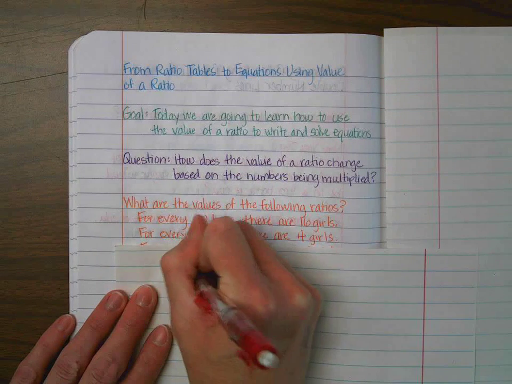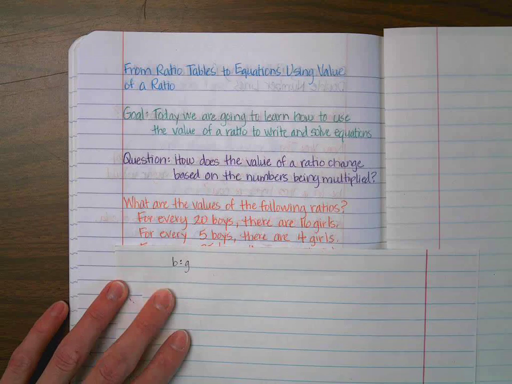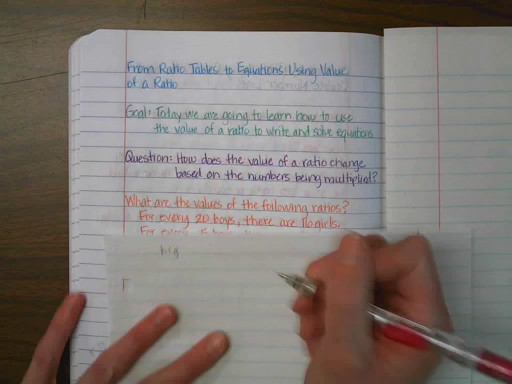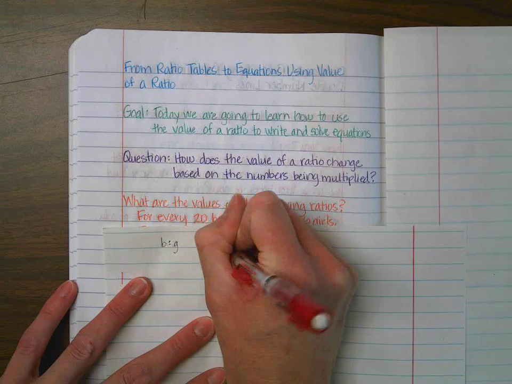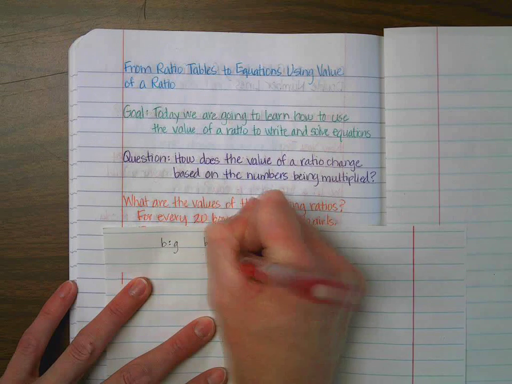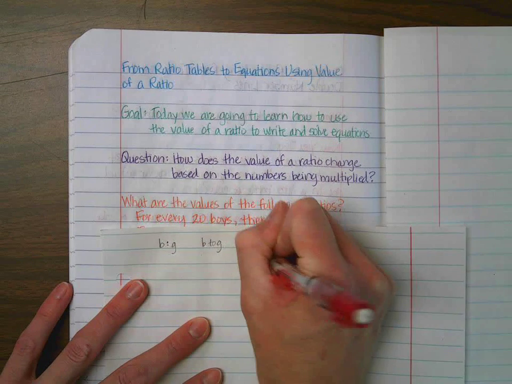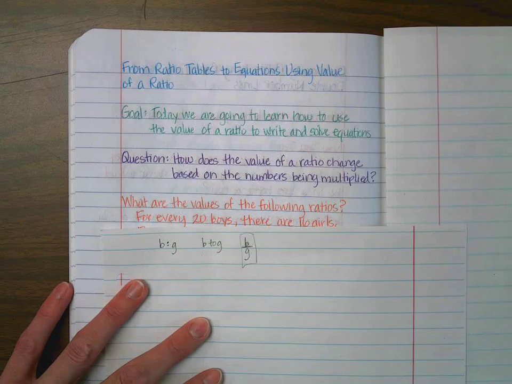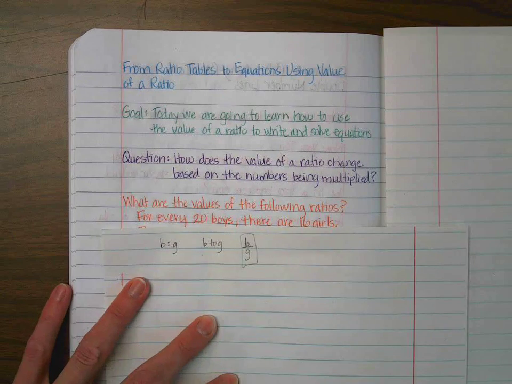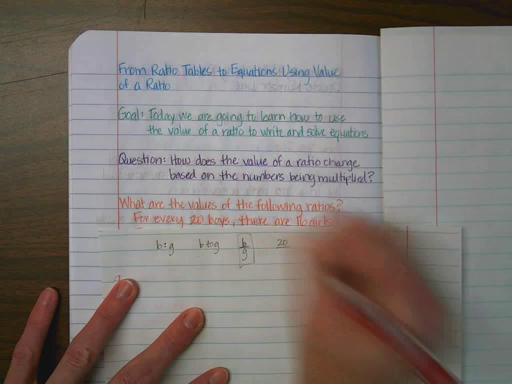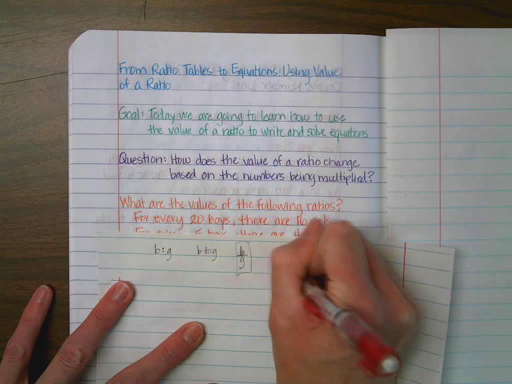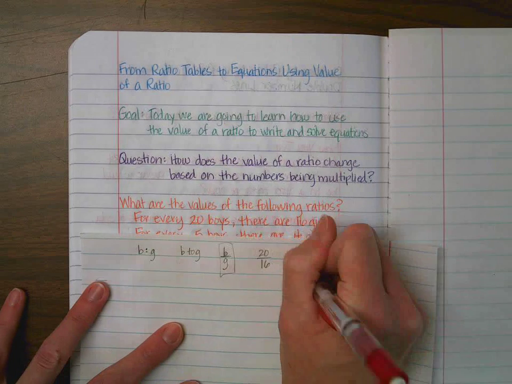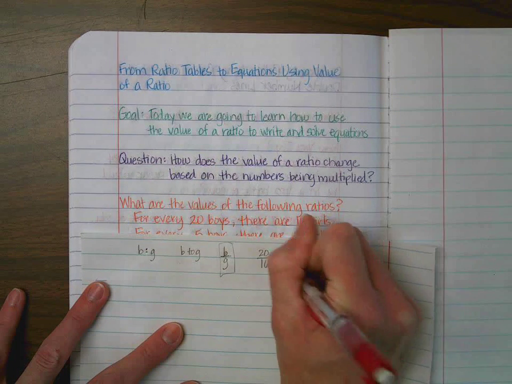Basically, you're comparing boys to girls. For every 20 boys, there are 16 girls. That's one way we can write that as a ratio. Here's another way we could write it, and the third way we could write it is like this. The value of the ratio is this. Remember, that was our quick review. Can it be reduced? The answer is yes, to 5/4.